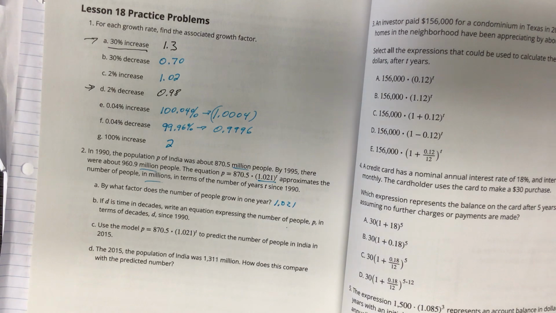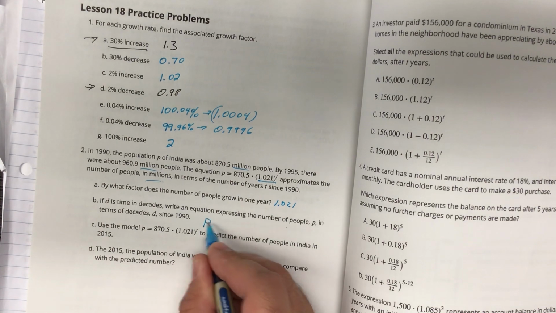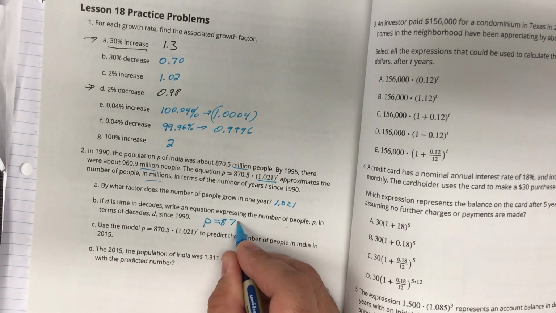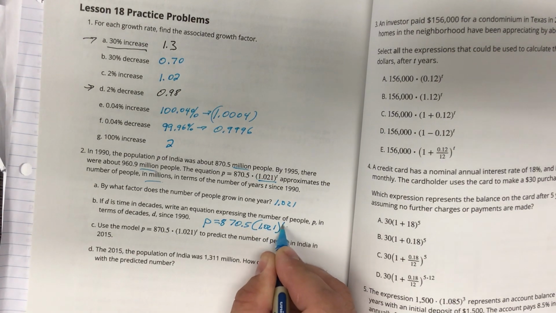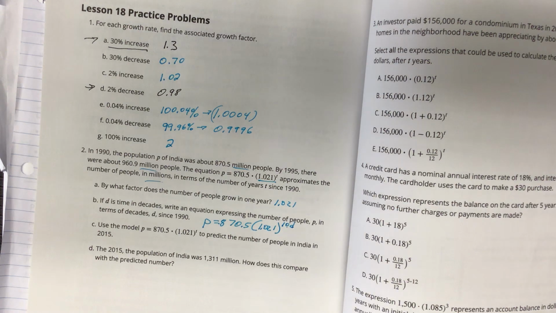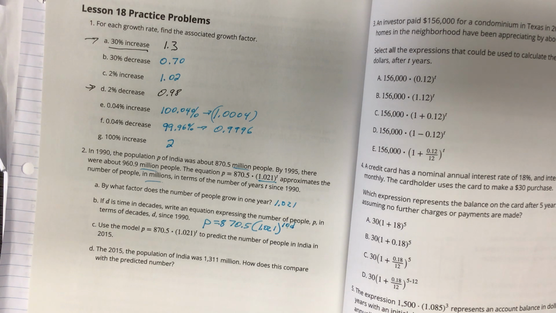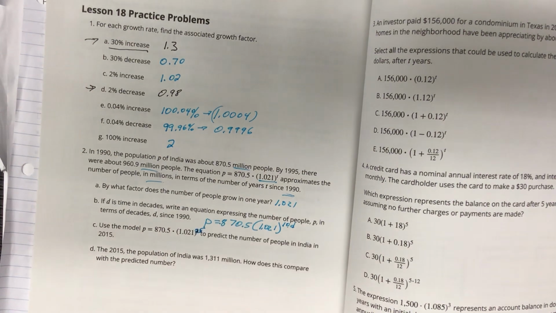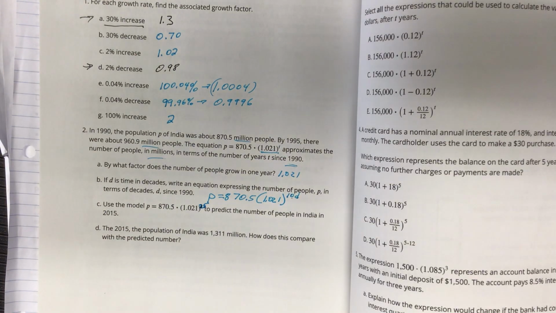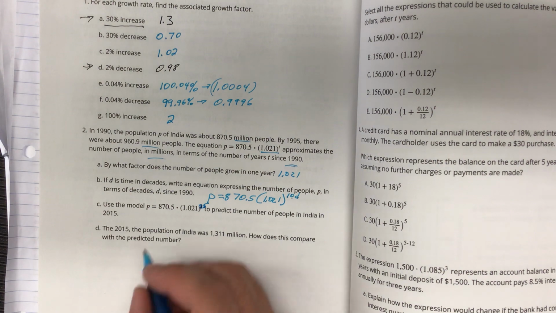If D is time in decades, write an equation expressing this. So number of people equals 870.5 times 1.021, and we're going to take whatever we get times 10 decades, because there's 10 years in a decade. Use a model to predict number of people in India in 2015. 2015 from 1990 is 25 years difference, so I simply plug in a 25 there, plug her into Desmos. Again, it is in millions of people.